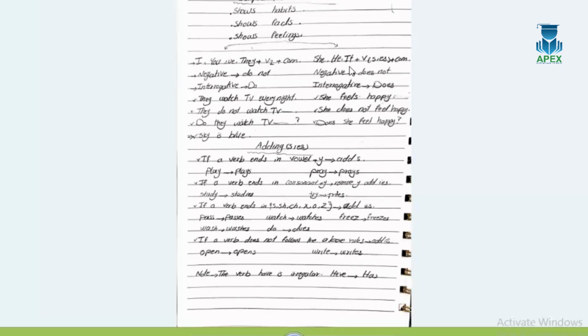So in the second structure, we say that we should add s or es at the end of our verb. So here is a question: how should we add s or es at the end of our verb? In this part I'm going to explain the rules for adding s and es. The first rule, if a verb ends in vowel plus y, add s.